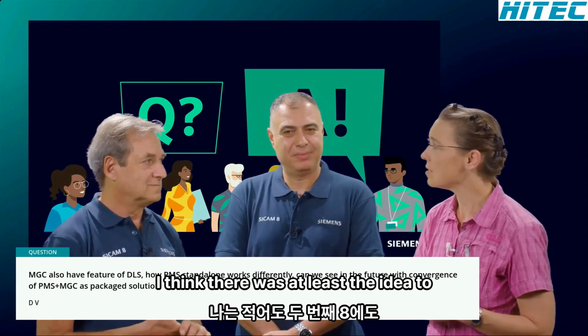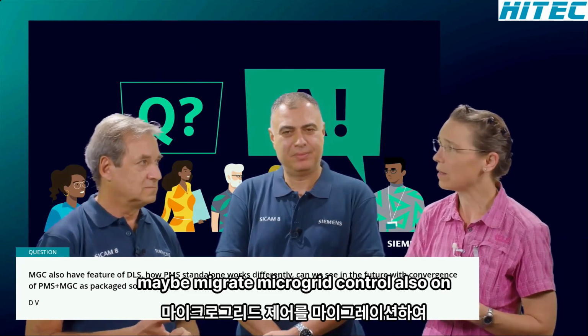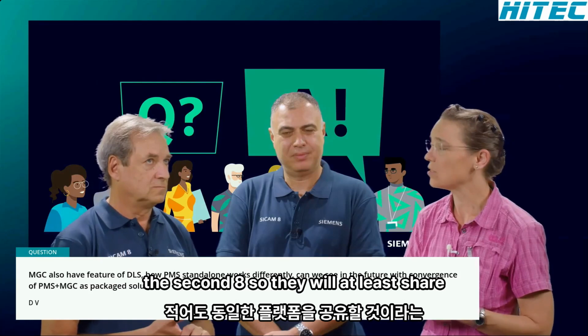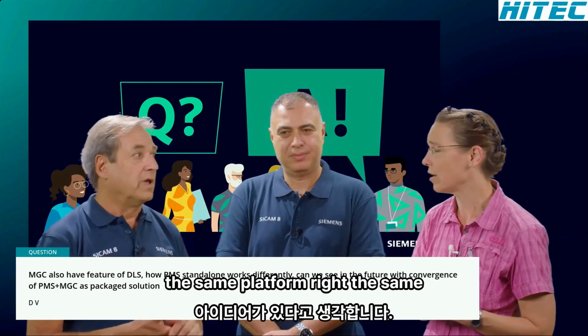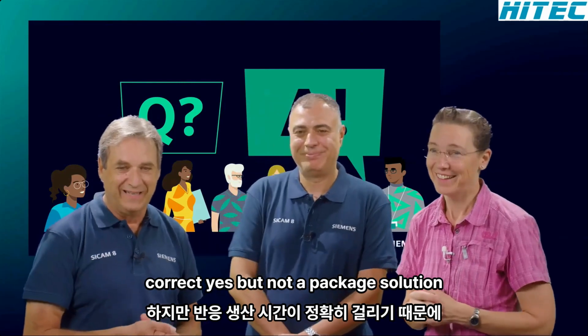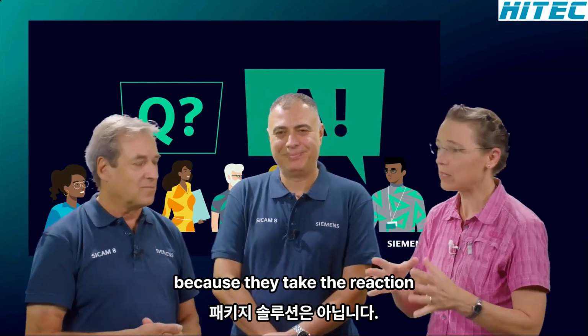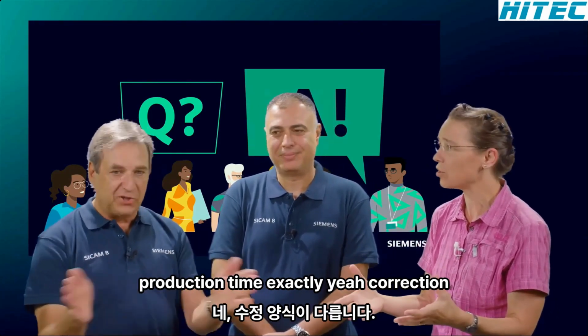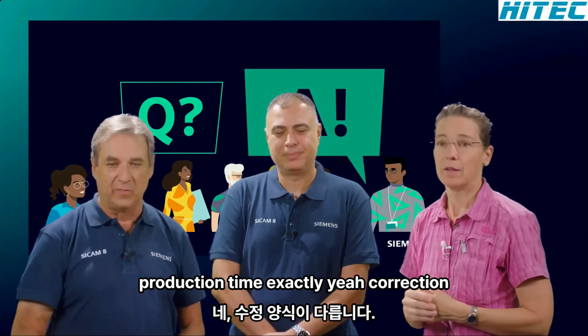But while I see SICAM 8 on your shirts, I think there was at least the idea to maybe migrate microgrid control also onto the SICAM 8, so they will at least share the same platform, right? The same platform. Yeah. That's correct. But not a packaged solution, because the reaction time is different. Exactly. Yeah.